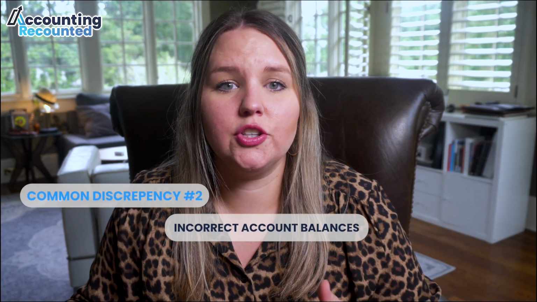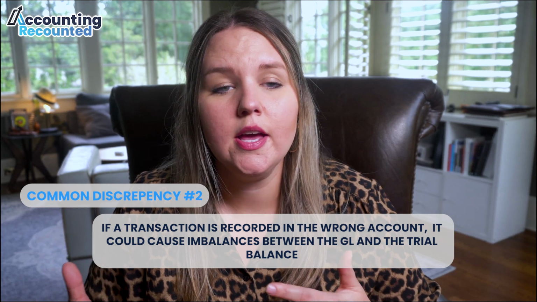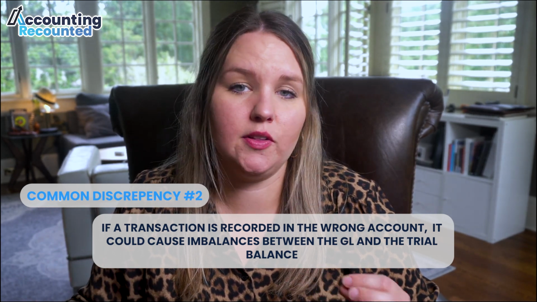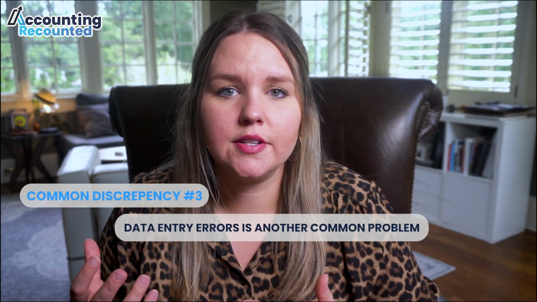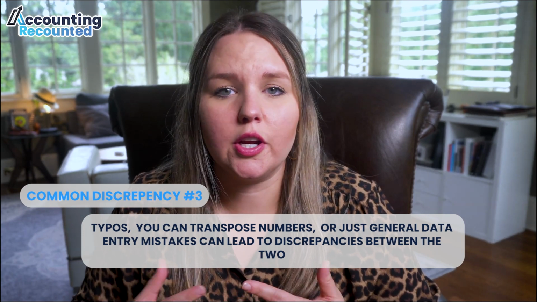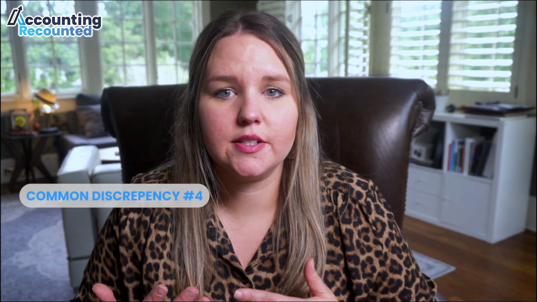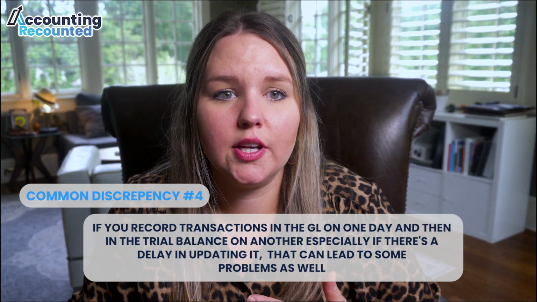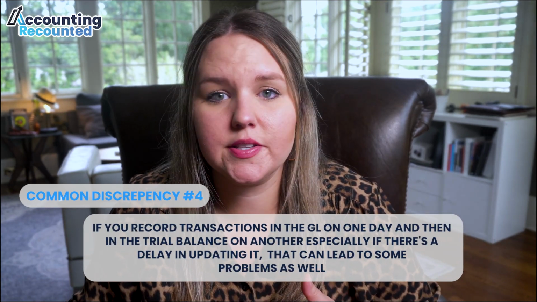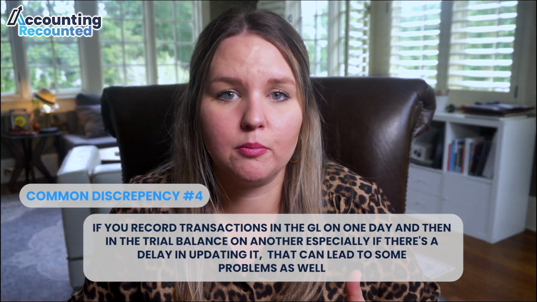The second issue is incorrect account balances. So if a transaction is recorded in the wrong account, it could cause imbalances between the GL and the trial balance. Third, of course, data entry errors are another common problem. Typos, transposed numbers, or just general data entry mistakes can lead to discrepancies between the two. And finally, there could be timing differences. If you record transactions in the GL on one date and then in the trial balance on another, especially if there's a delay in updating it, that can lead to some problems as well.